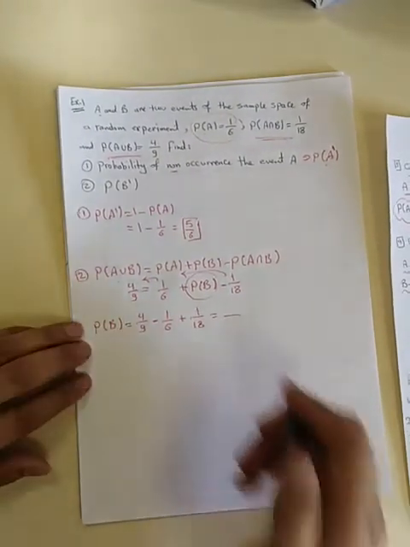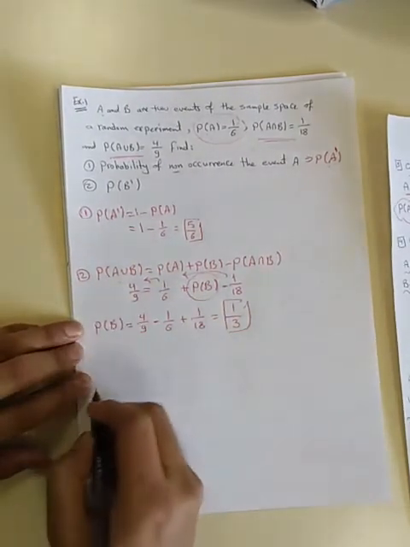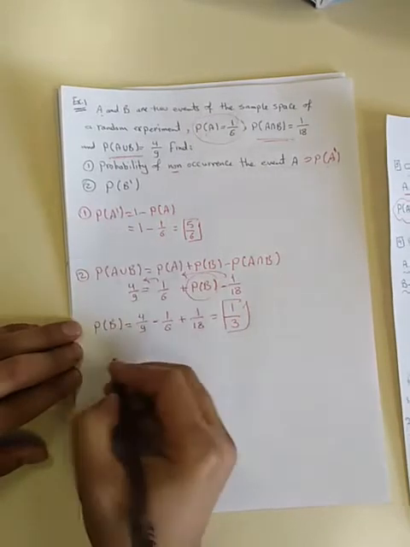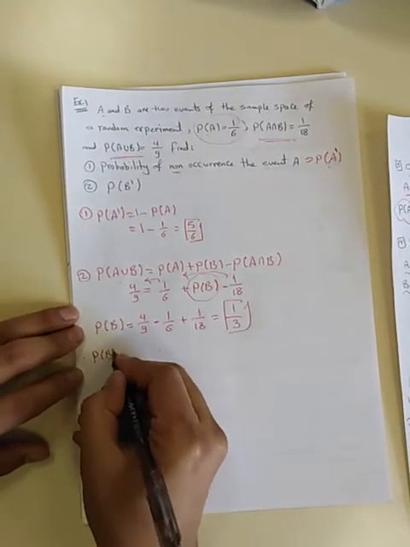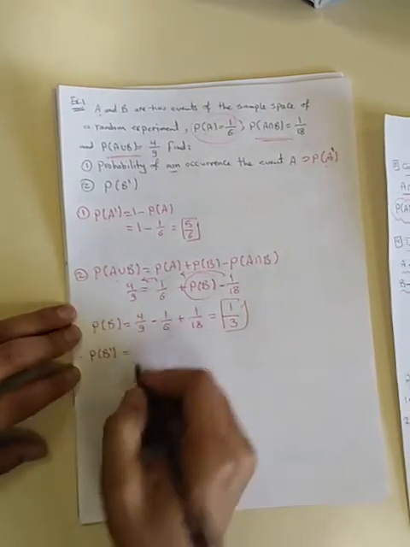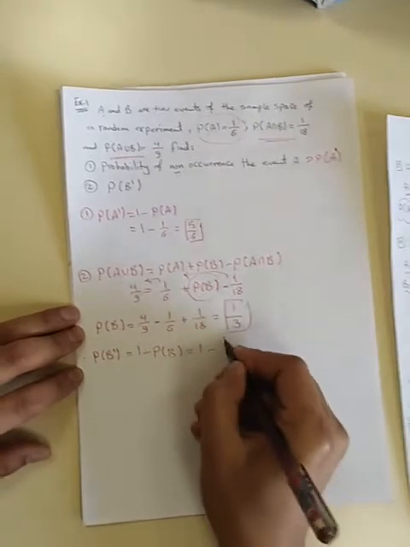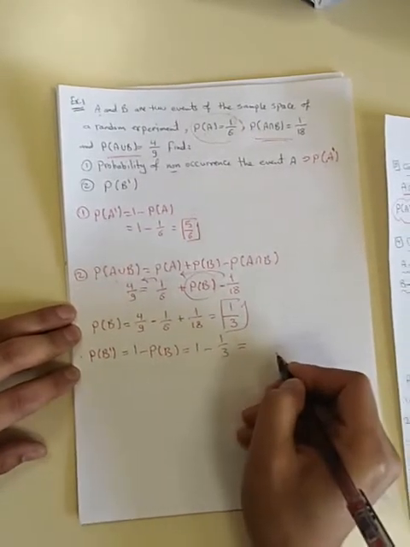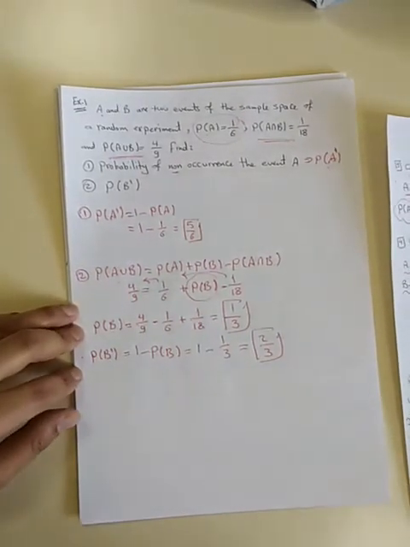It will be 1 over 3 in its simplest form. Then we want to get number 2, probability of B dash, which equals 1 minus probability of B, equals 1 minus 1 over 3. It will be 2 over 3 in its simplest form.